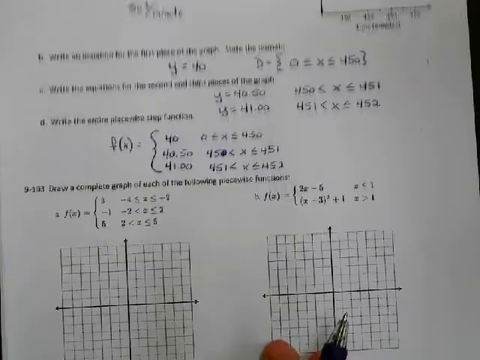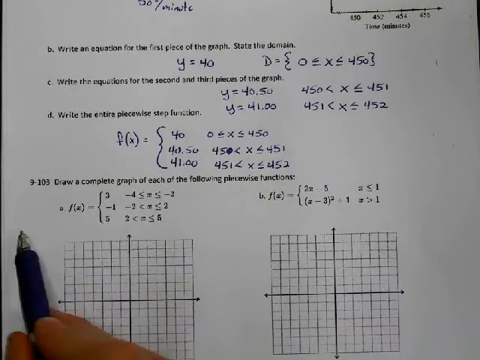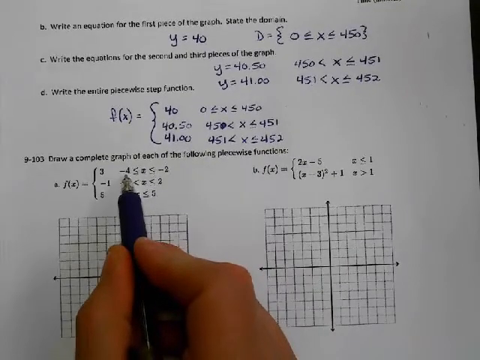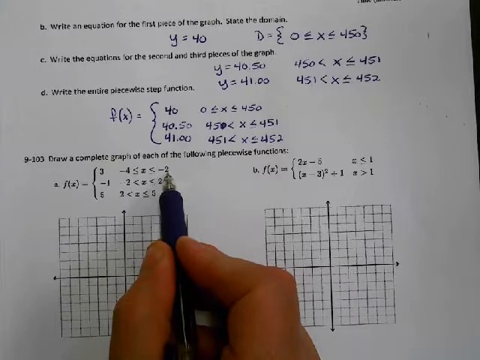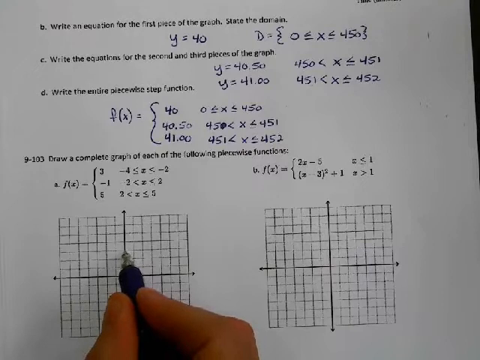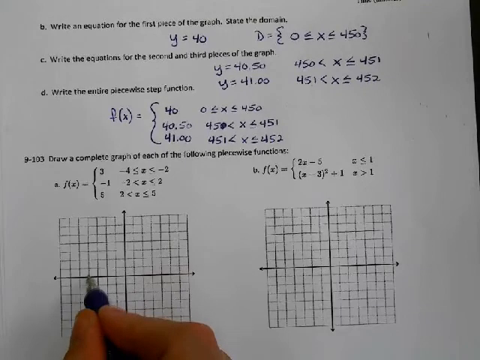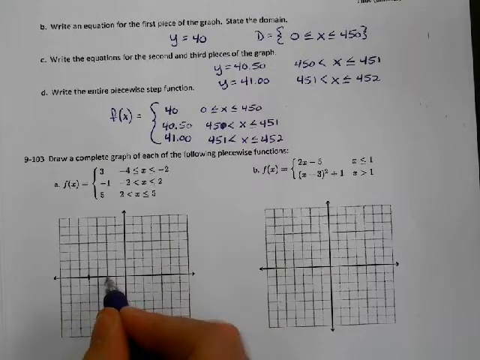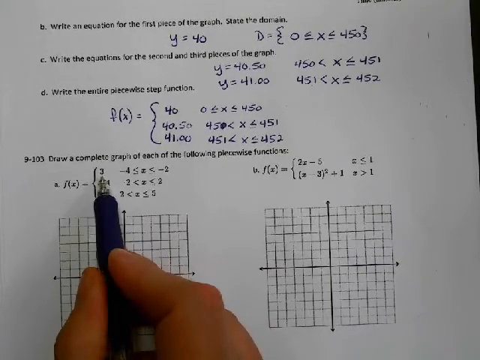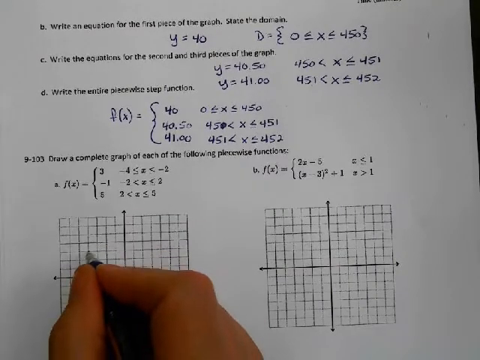So here we've got this one. So we've got f of x equals 3. So that's a horizontal line going through 3 on the y-axis, but it only behaves like that between -4 and -2. So let's find 3. 1, 2, 3. So when does it behave like 3? Well, here's -4, so right here, and here's -2. So only from here to here on the x-axis would it behave like this function. So let's see, 1, 2, 3. So it can include -4, so I'm going to leave a closed dot there.